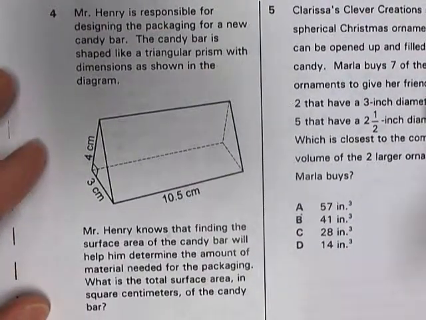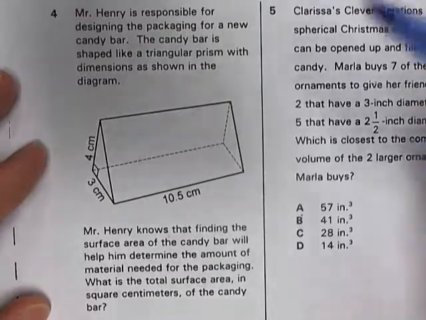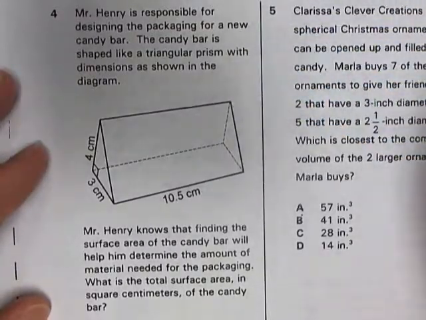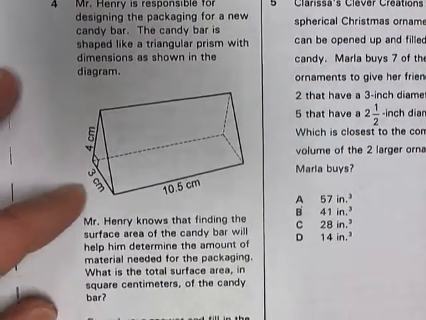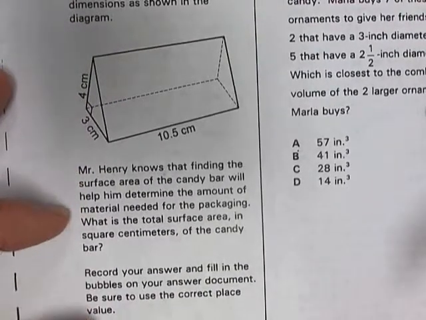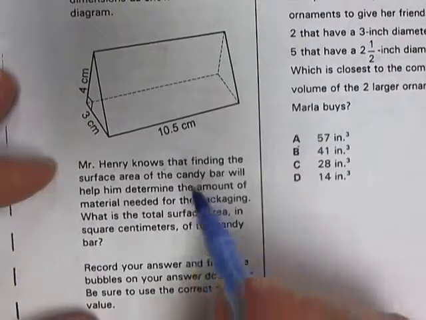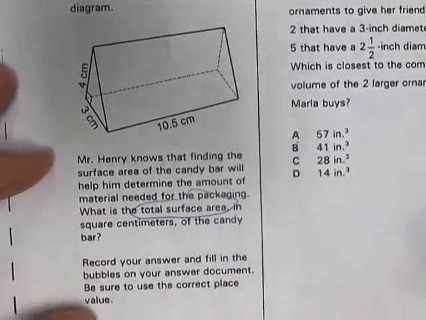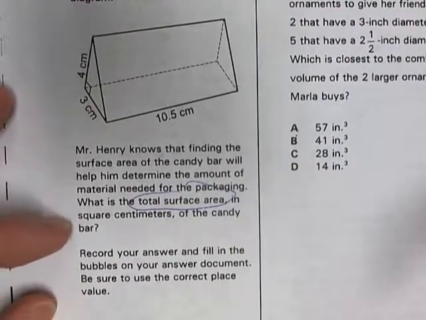Mr. Henry is responsible for designing the packaging for a new candy bar. The candy bar is shaped like a triangular prism with dimensions as shown in the diagram. Mr. Henry knows that finding the surface area of the candy bar will help him determine the amount of material needed for the packaging. What is the total surface area, in square centimeters, of the candy bar?